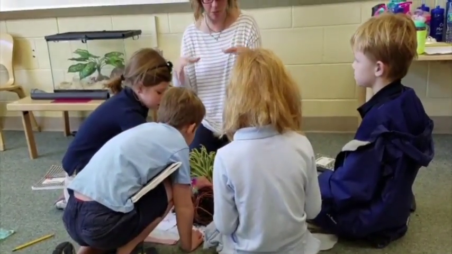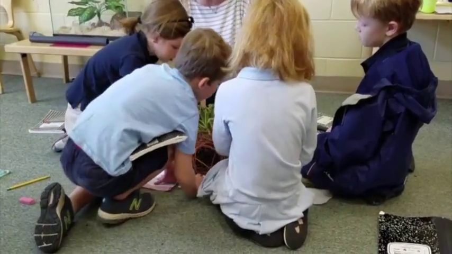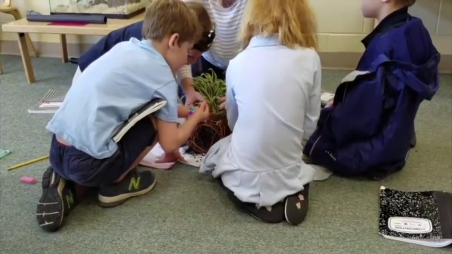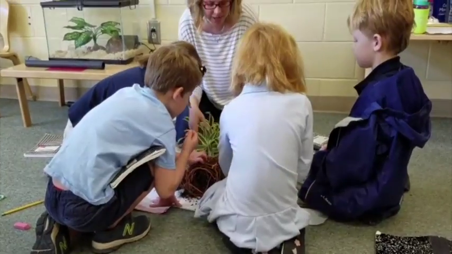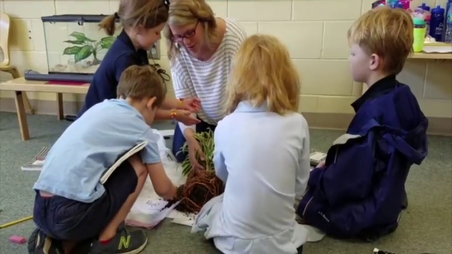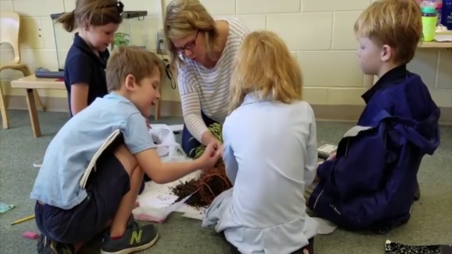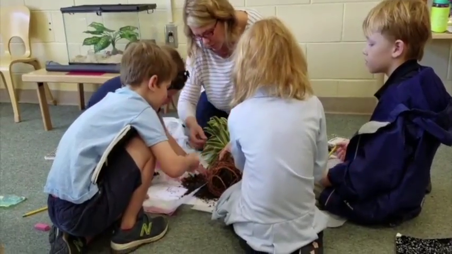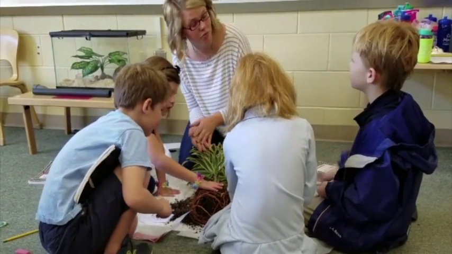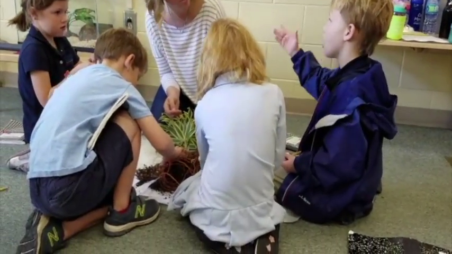Remember when the pot broke? Some dirt came away, but a lot of the dirt stayed. And that's what roots do. The roots hold the dirt and the plant in place. So they keep it safe and stable, so if there's a lot of wind or a lot of rain, the roots keep the tree balanced and stayed into the ground. Right. If they didn't have roots, the tree would just fall over.